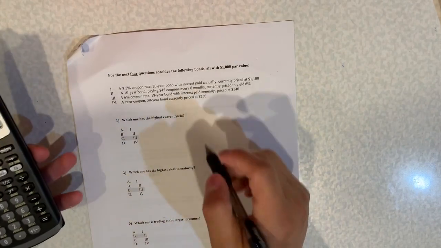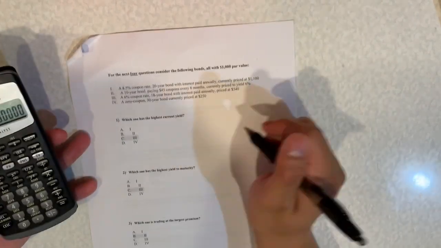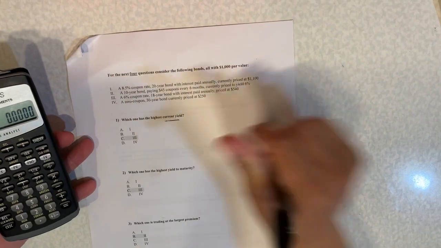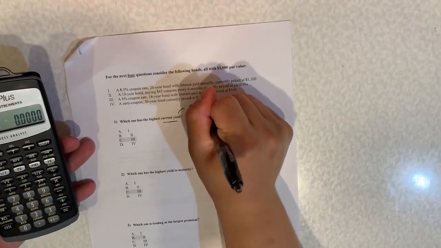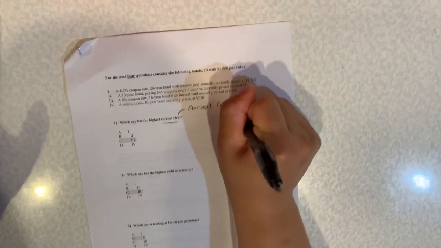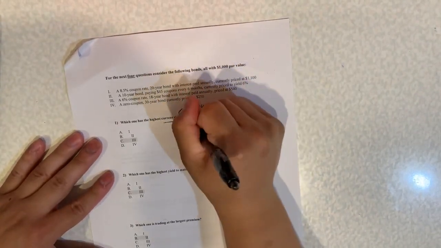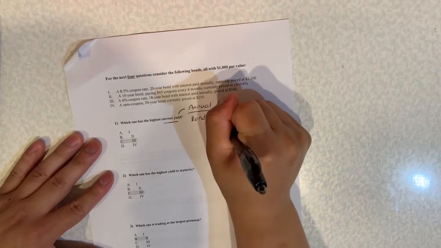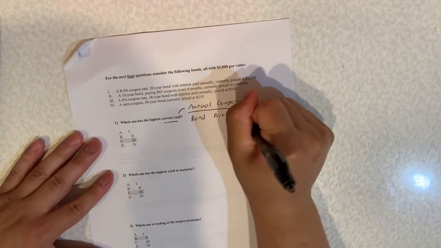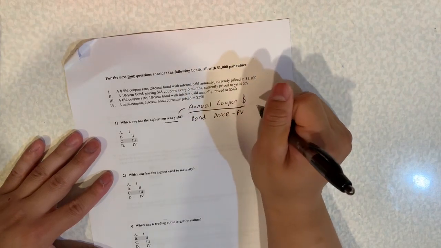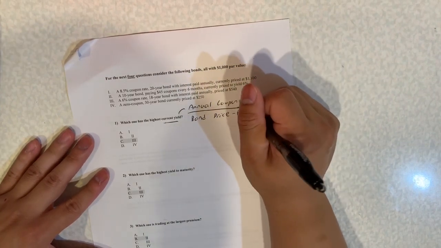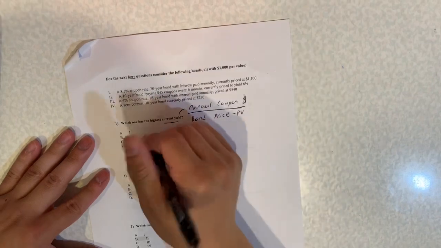Number 1 asks, which one has the highest current yield? What that is essentially asking is the annual coupon over the bond price. This is the present value, and this is the annual coupon amount that they're asking for. Now, to get this, what we have to do is do each of these individually.